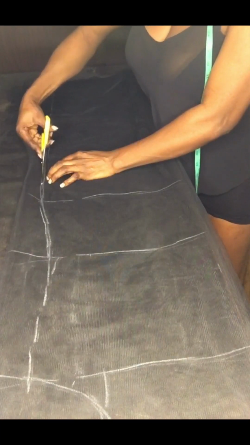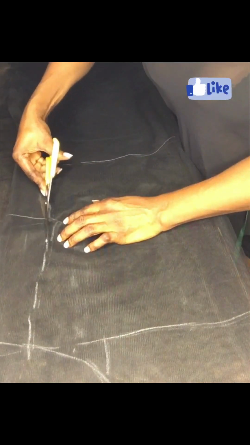So the same measurement I have around my round under bust, that's the same measurement I'm going to use for the down part, removing 1 inch. I remove 1 inch from what I have around my hip. Then that's the measurement I'm using for the down part of this dress. So I'm cutting it out.